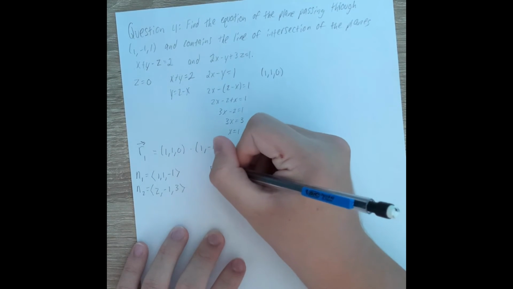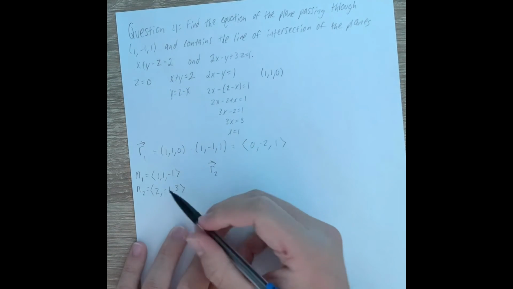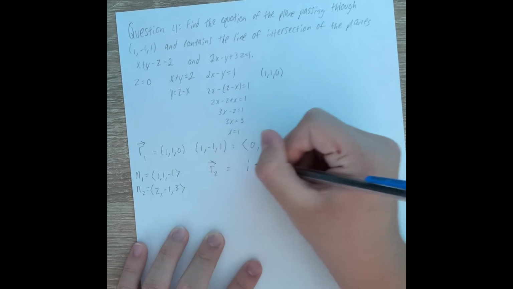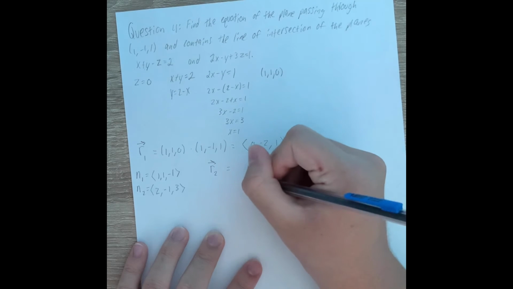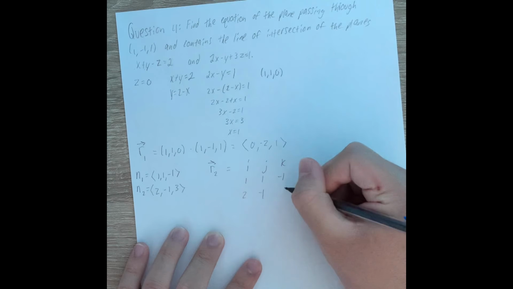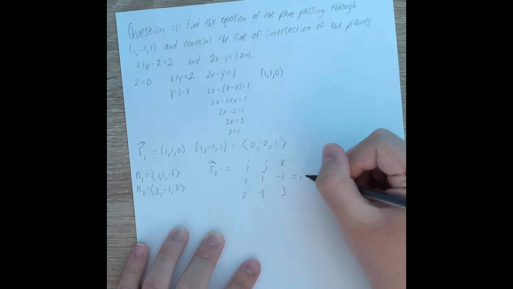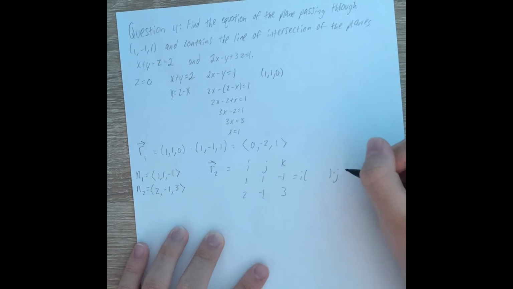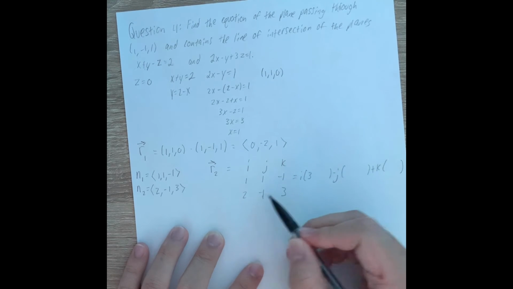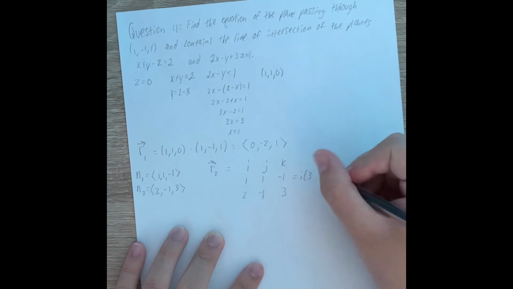And now R2 is going to be the cross product of these two vectors. So we're going to have I, J, K, 1, 1, negative 1, and 2, negative 1, 3. One times 3 is 3. Negative 1 times negative 1 is 1. 3 minus 1.